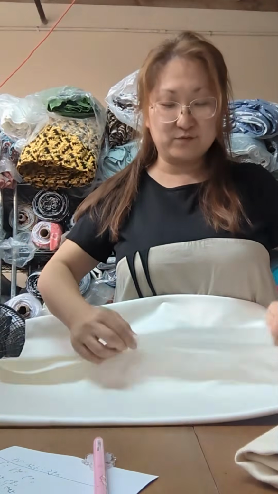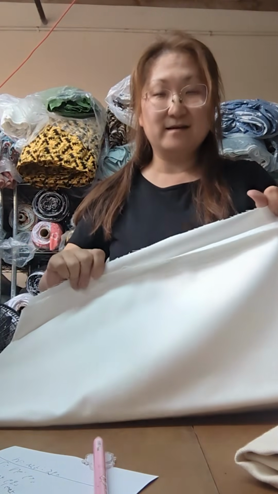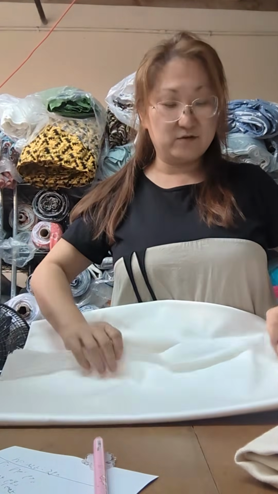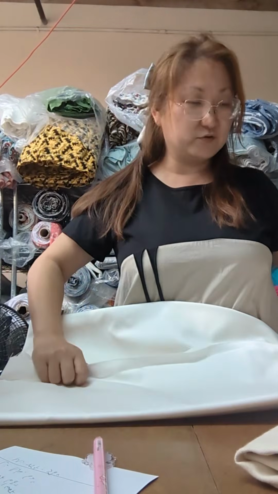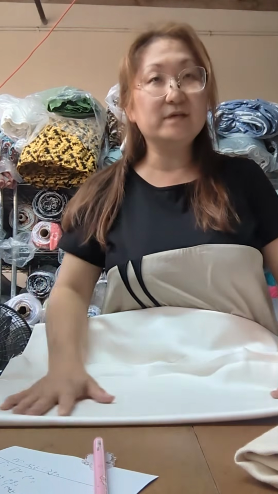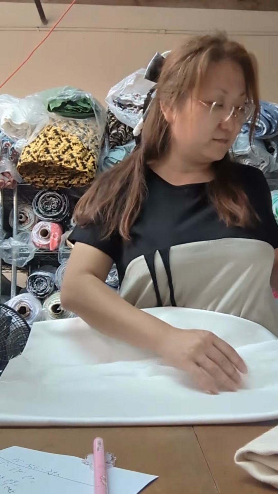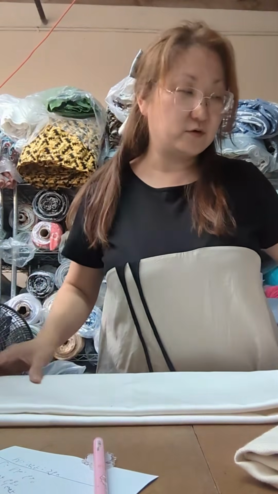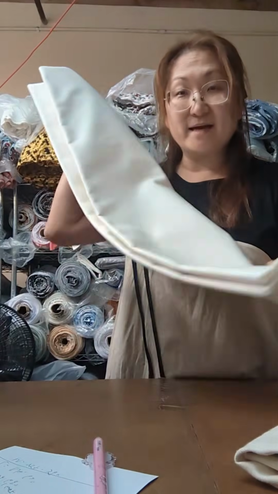Okay, but this one also feels like it might stretch. Let's see if I feel right. Okay, so very little, so I wouldn't call it stretch. And this one feels a little bit smooth as well. So this is between twill. So 2 yard twill, but it's ultra wide.